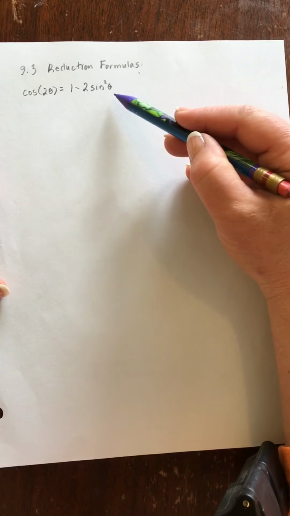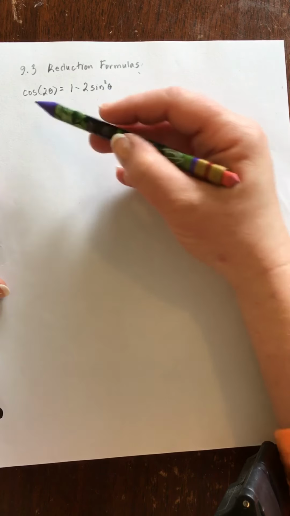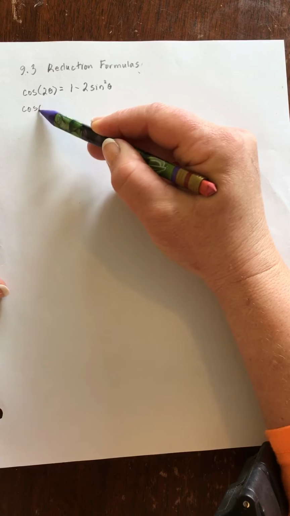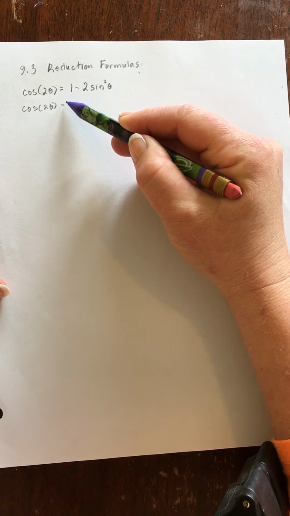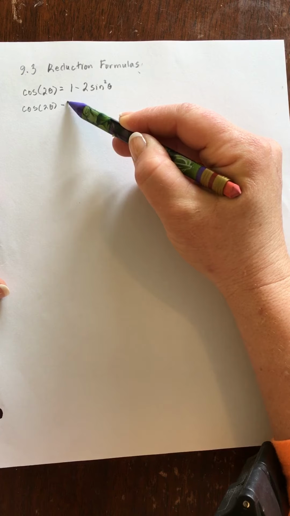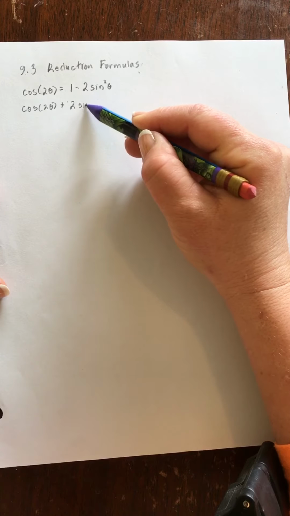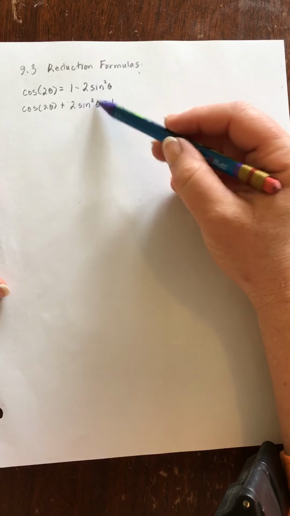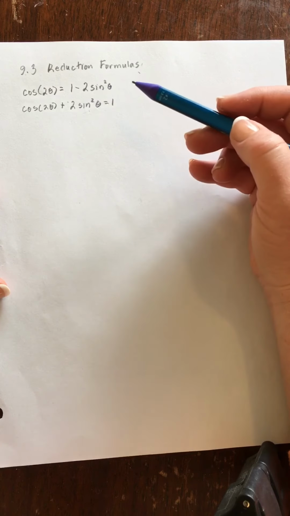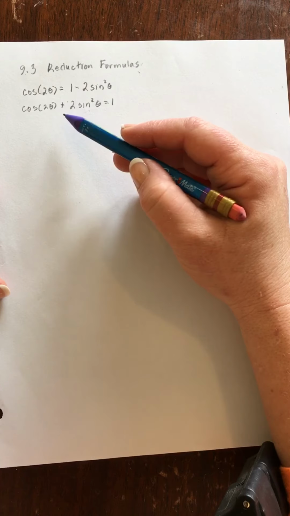If I solve this for the sine squared of theta, I want to add 2 sine squared of theta to both sides, and that will give me 1. Remember, I wanted to solve for sine squared, so I am going to subtract the cosine of 2 theta.